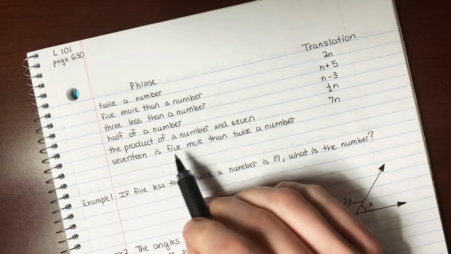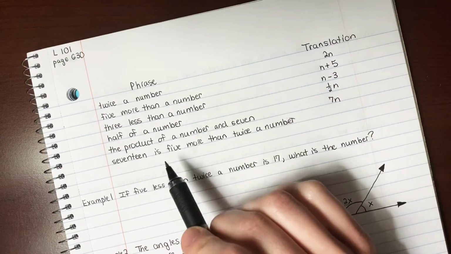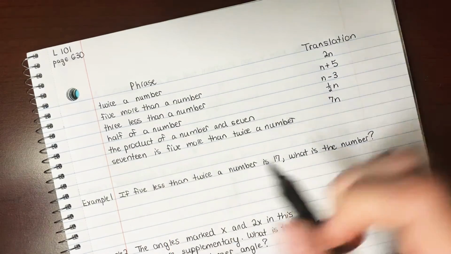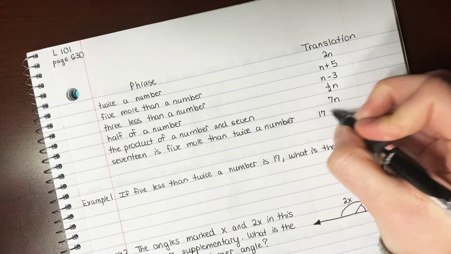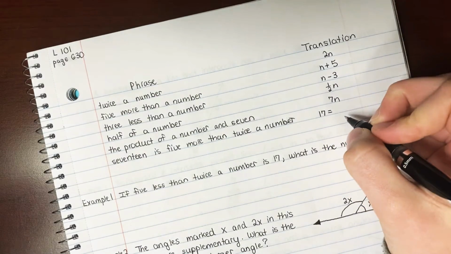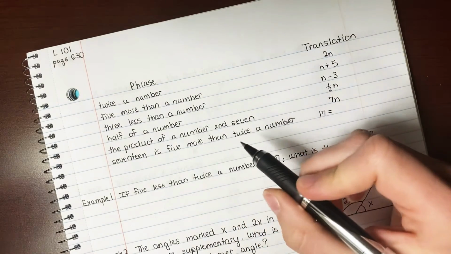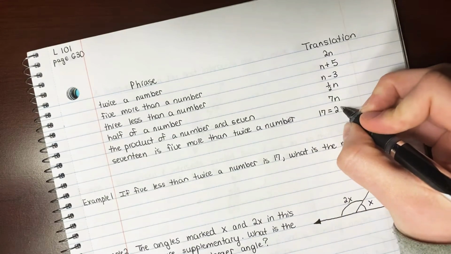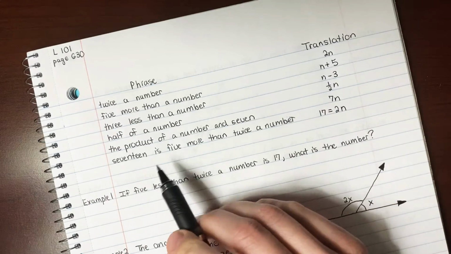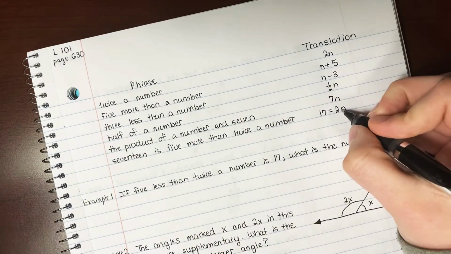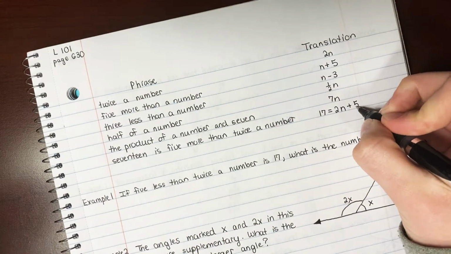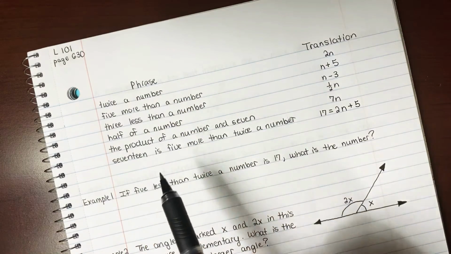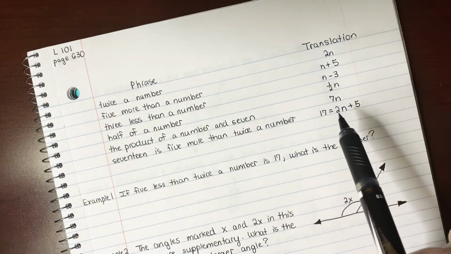Here we have a nice long phrase. 17 is 5 more than twice a number. So we have 17 equals 5 more than what? Than twice the number. We know we write twice the number like this, and then it's 5 more than twice the number. So we have twice the number, 5 more than that. What you're doing in this lesson is taking phrases and translating them into equations.